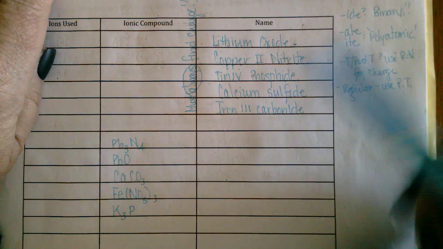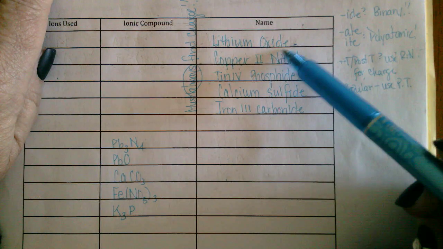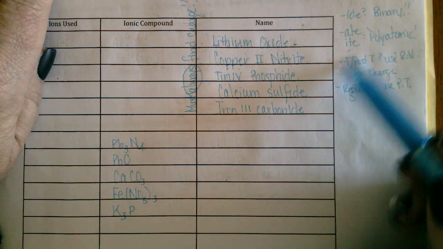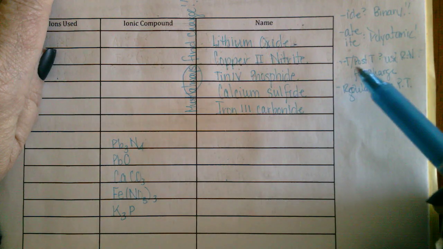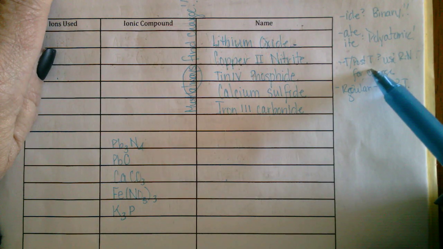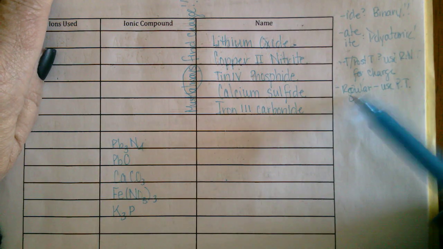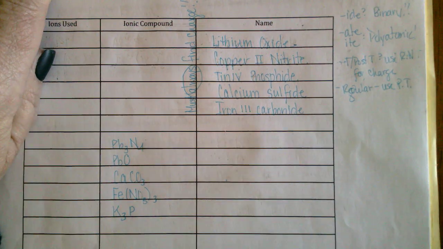Look at the ending. And then you're going to look at the metal. If it is a transitional or post-transitional metal, use the Roman numeral to find the charge, because you always have to have charges. If it is a regular metal, use the periodic table for the charge.